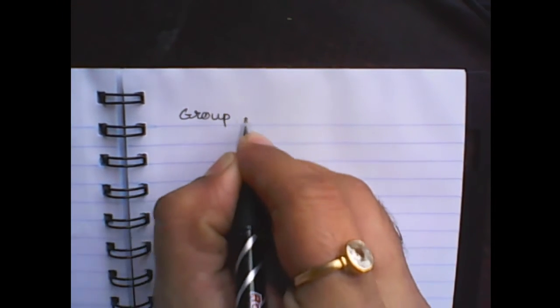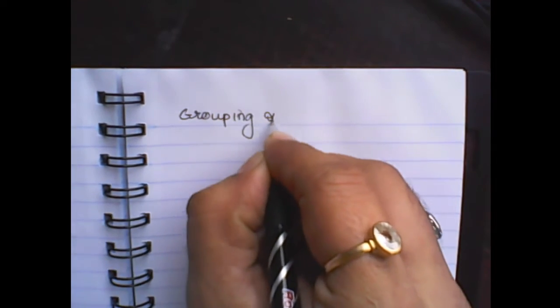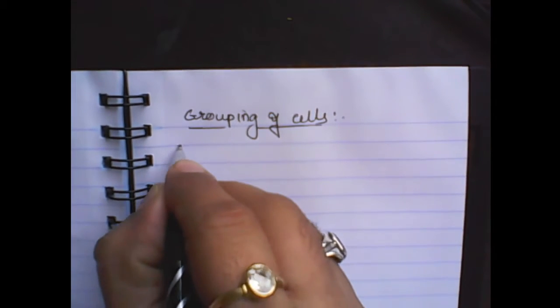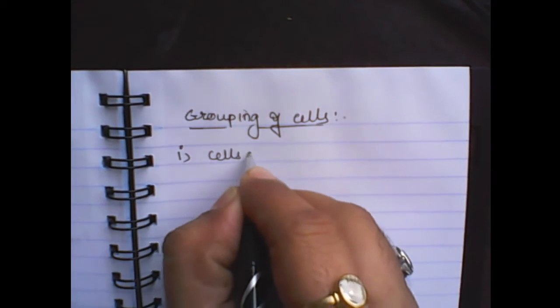Good morning, dear students. Now, after the combination of cell resistance, let us now learn about the combination of cells or grouping of cells. We can group them in series as well as parallel. So, first, let us see cells in series.